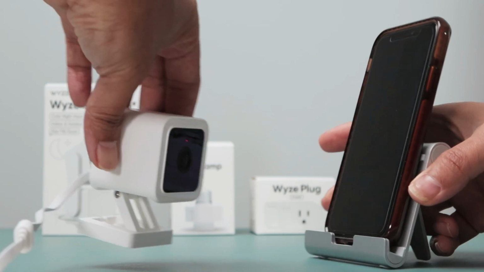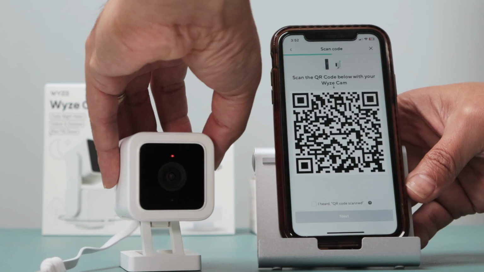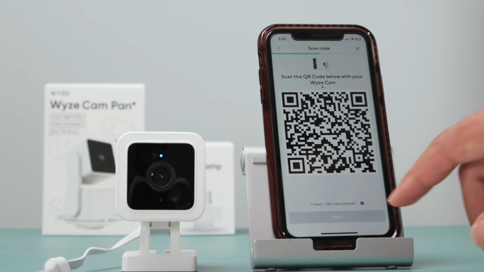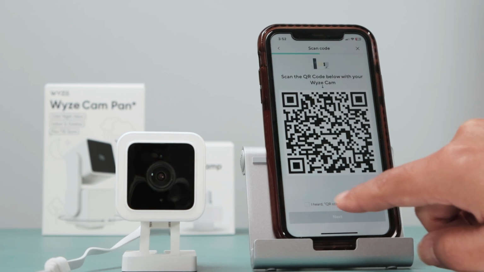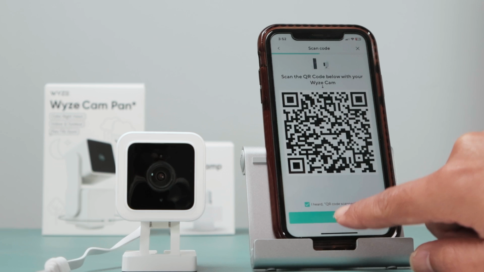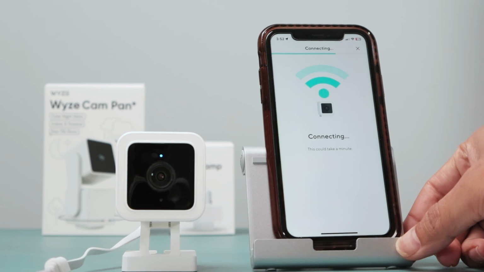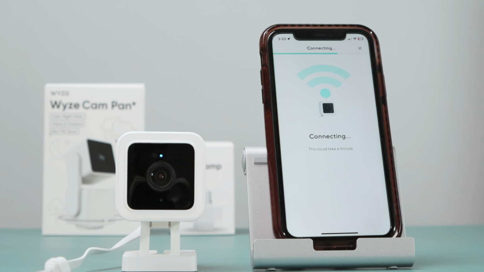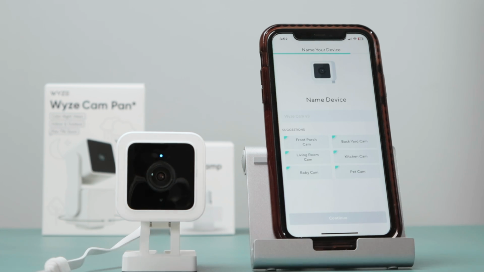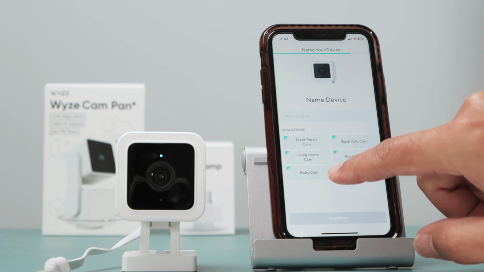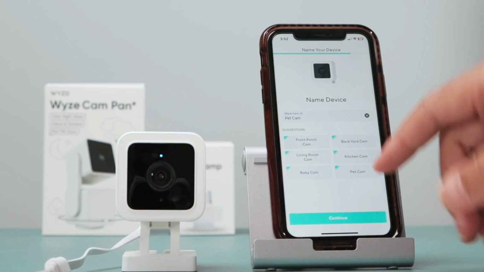QR code scanned. Please wait. Okay, it could scan the QR code. So I heard the message, 'QR code scanned.' I just select here, click next, and wait for it to connect. Takes a while. Setup completed. Then I hear the message, 'Setup completed,' and here I can name my camera. Let me just select here Pet Cam, just an example.